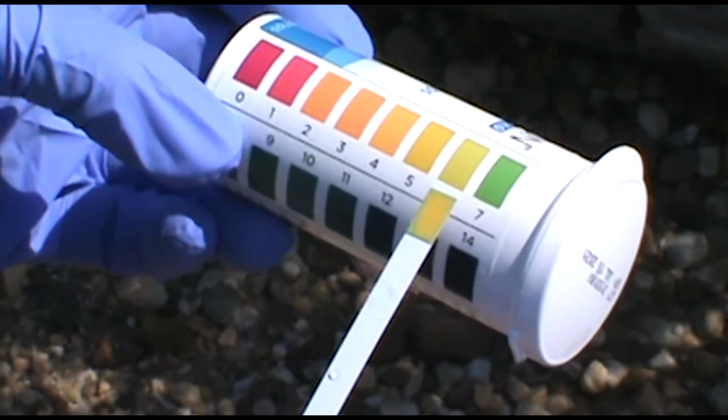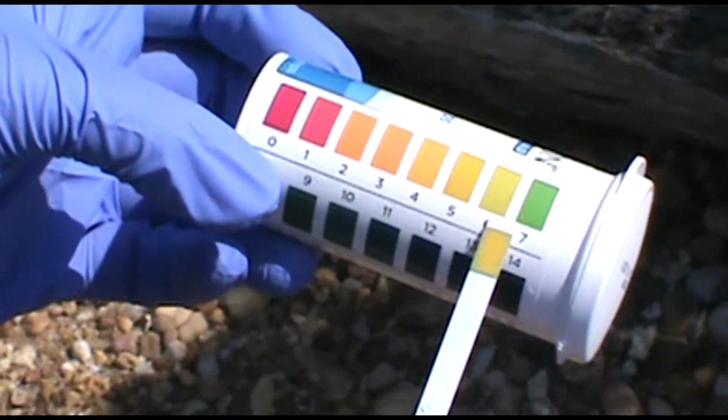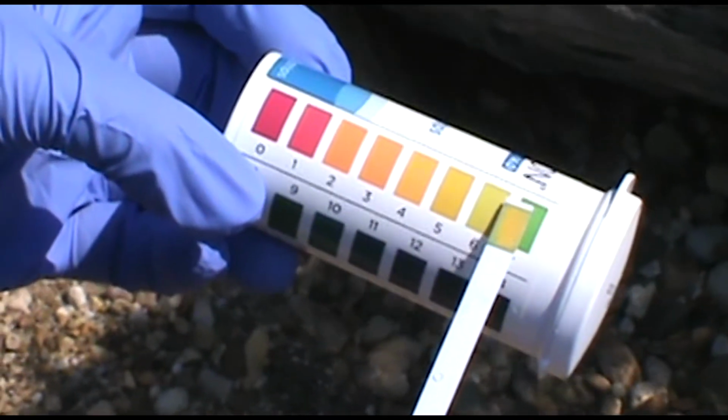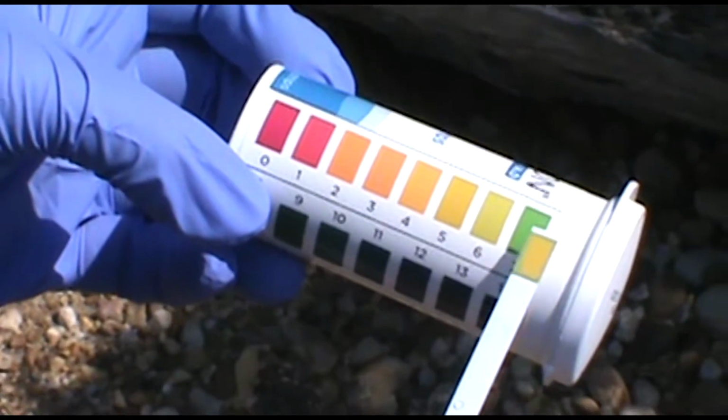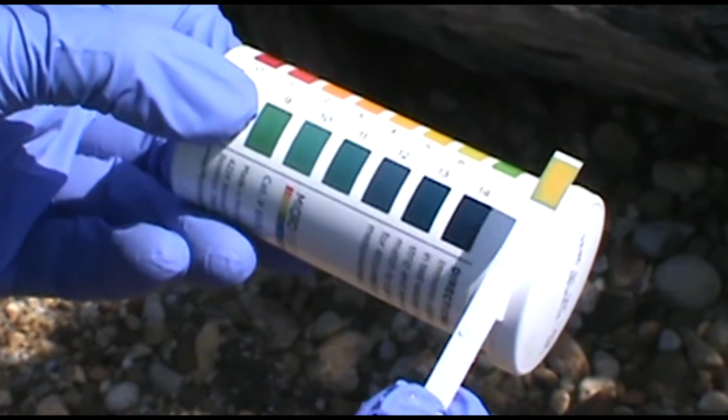Get the closest area. So Carl, it's kind of more toward the greenish. Yeah, so I would say 6. You can do half intervals if you feel that's appropriate. Yeah, because the outer edge is greenish, so I would do 6.5.